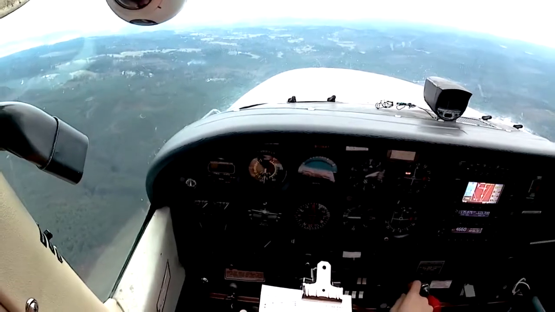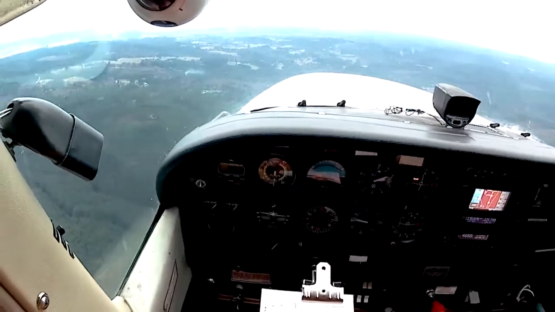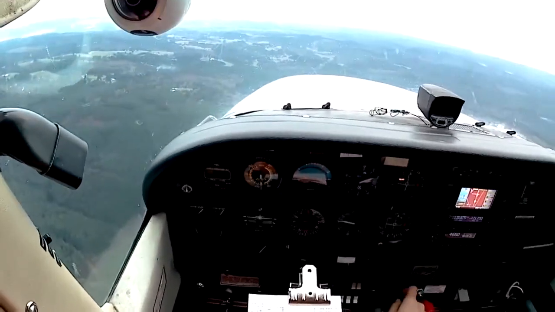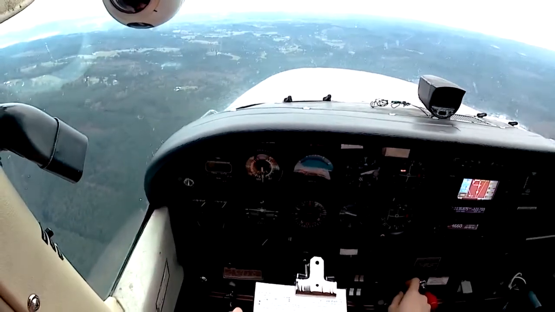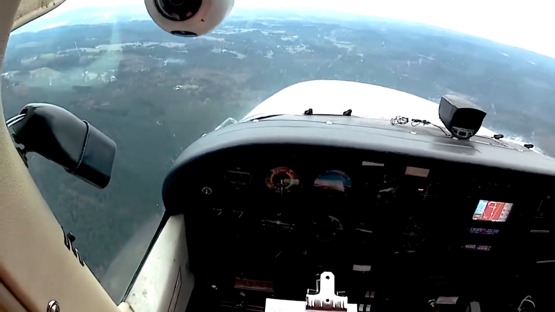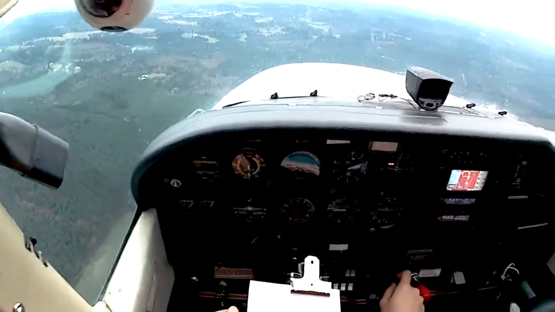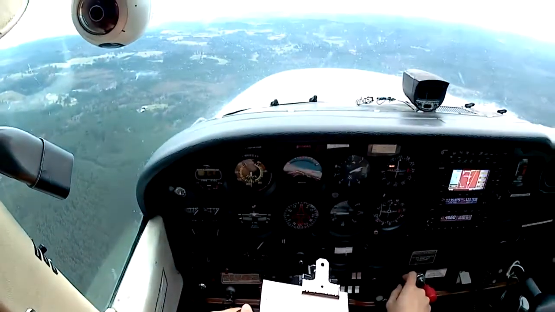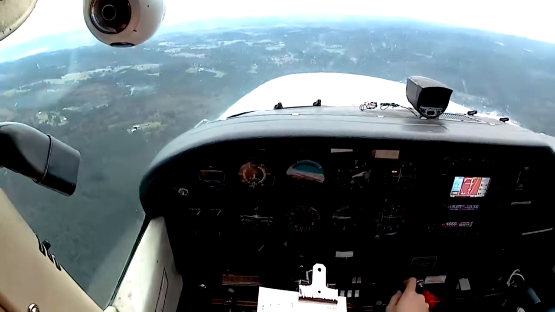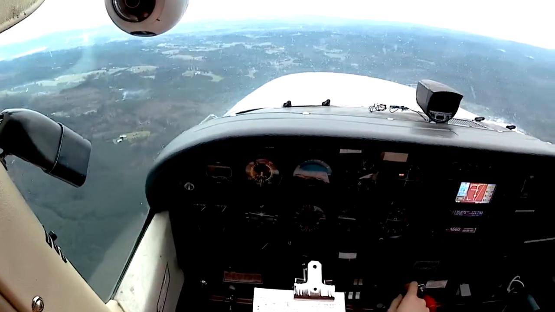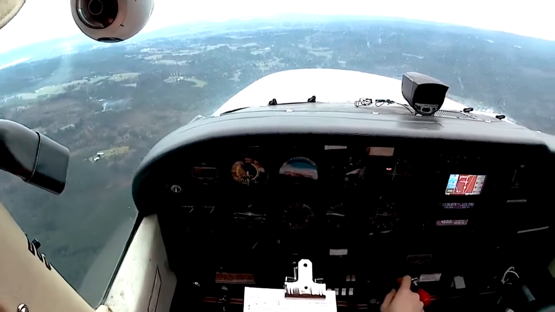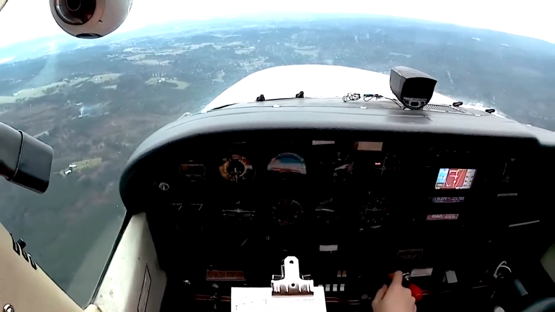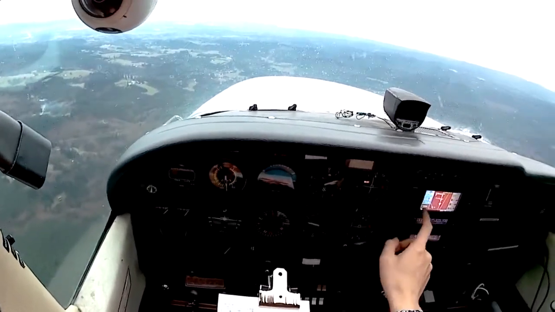Cessna 371, traffic 2 o'clock, 4 miles, departing Portland at 1,400 climbing. Looking for the traffic, 371. Cessna 843, radar service terminated, report VFR departure, frequency change approved. Frequency change approved, report VFR departure, 843.